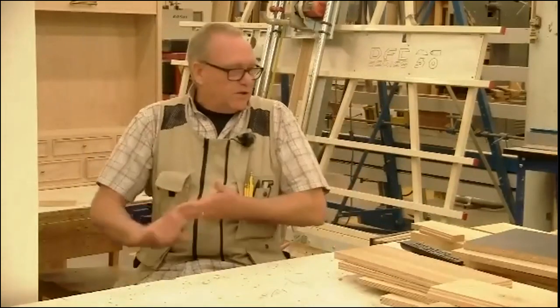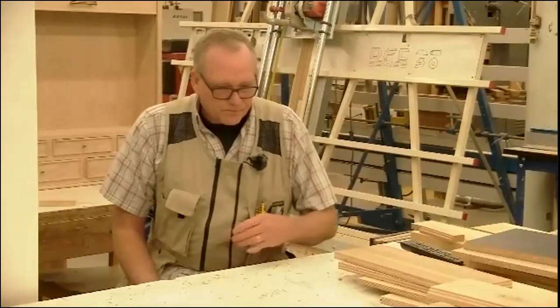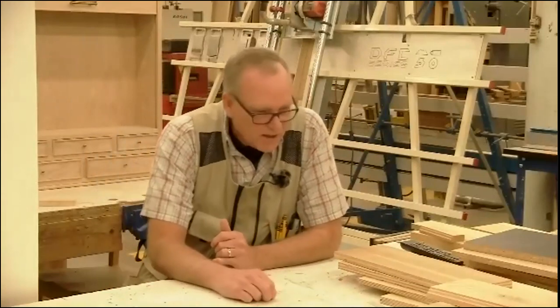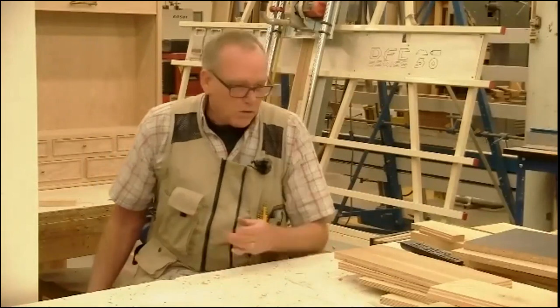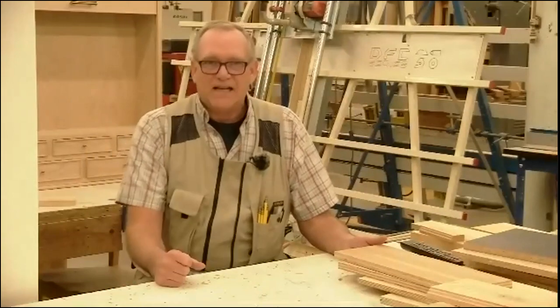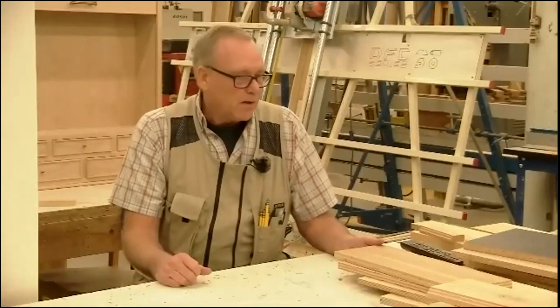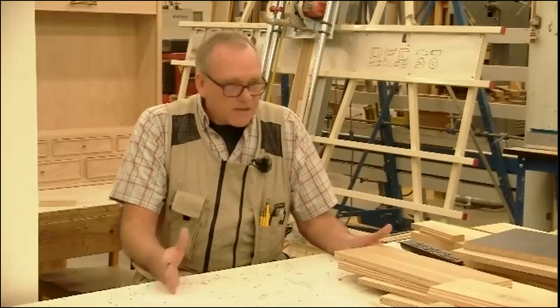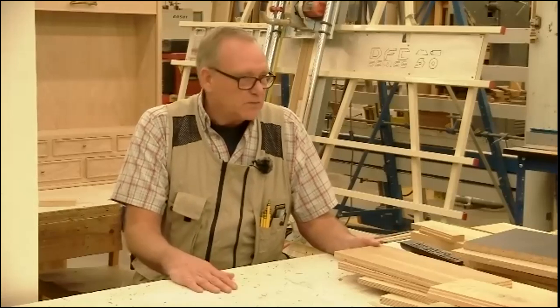So if you're building a house, the flooring and the roofing oftentimes can be a veneer core plywood, construction grade plywood. I don't have any construction grade plywood here, but it's what's known as ACX or CDX plywood. It's what they use for subfloors and sometimes roofs. A lot of times they're using a different material called chipboard.